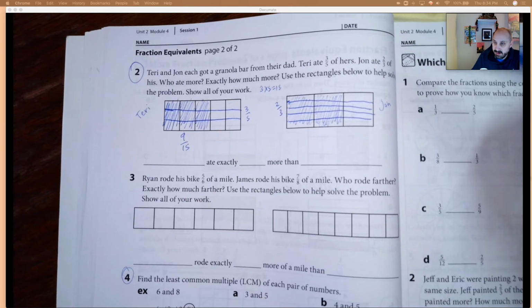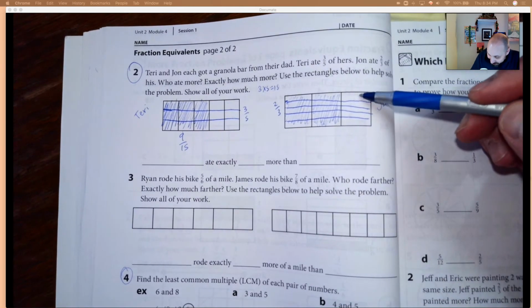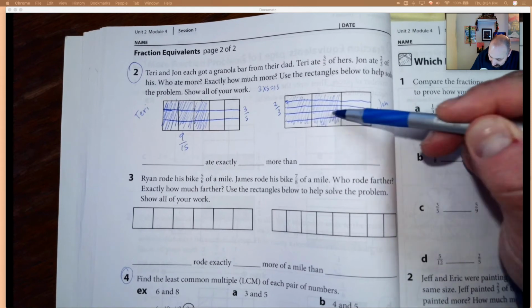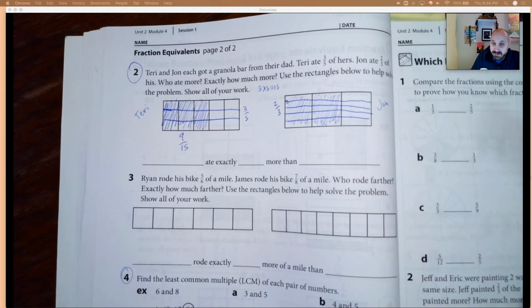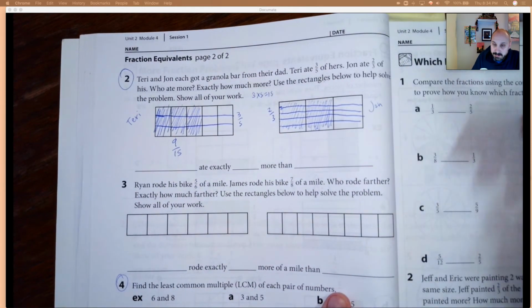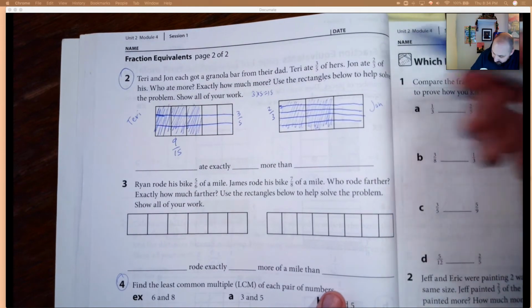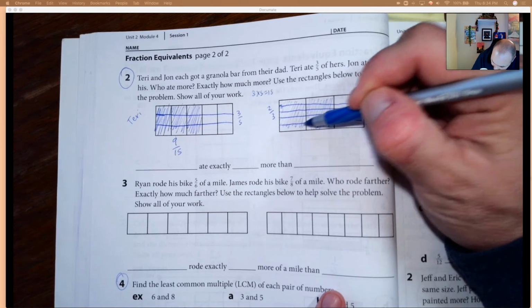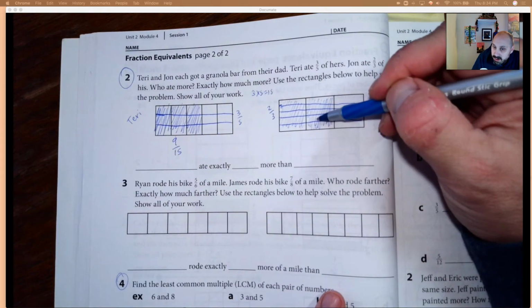Ooh, Mr. Mac, that's not very good, but that's okay. So I have 1, 2, 3, 4, 5, 6, 7, 8, 9, 10, 11, 12, 13, 14, 15. So now I have 15 equal pieces. And let's see how many he ate out of 15. 1, 2, 3, 4, 5, 6, 7, 8, 9, 10. So I just counted the ones that I had shaded in.